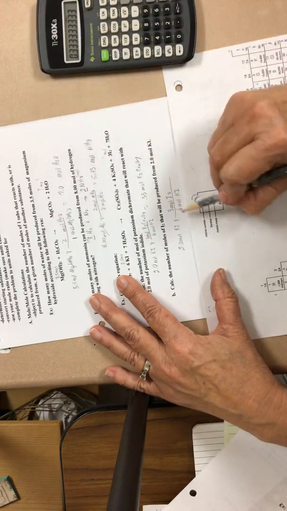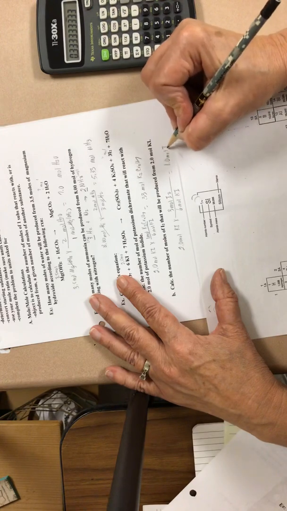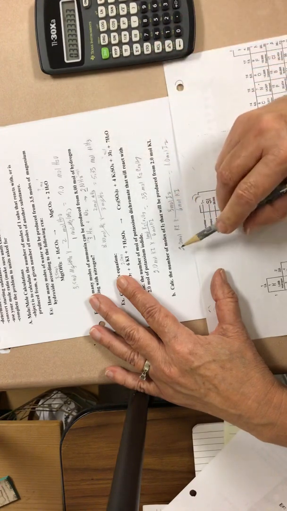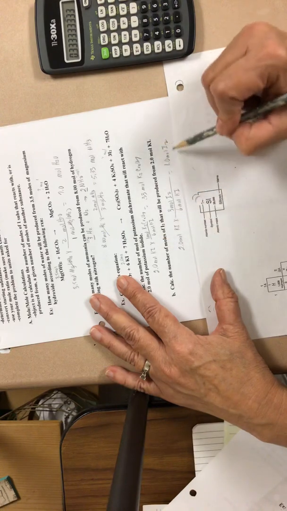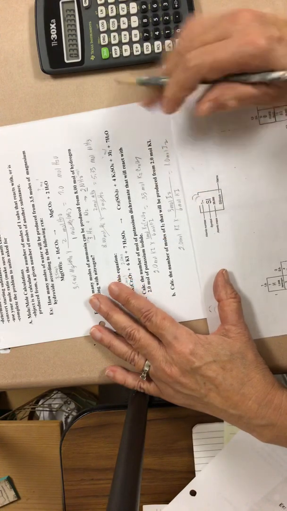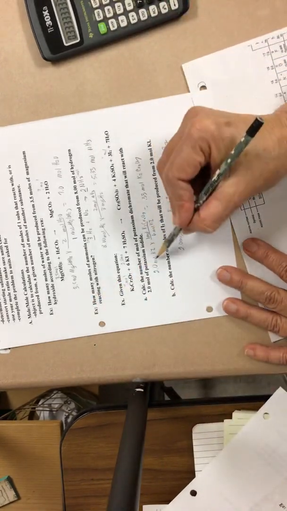So 2 times 3 is 6, divided by 6 is 1. Okay, so this is saying instead of having 6 moles KI, if you had 2 moles KI, then you would expect that you're only going to make 1 mole of I2. We should be canceling out units, and I've not been doing so.